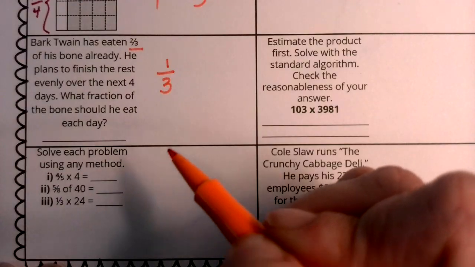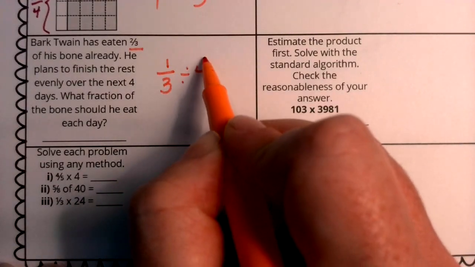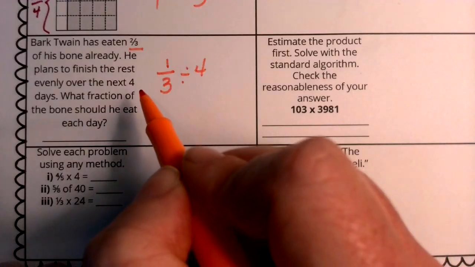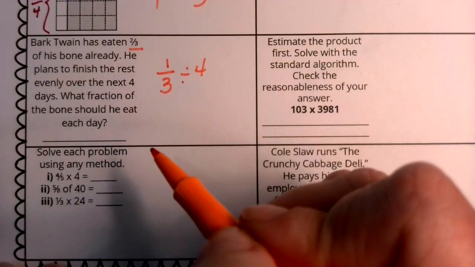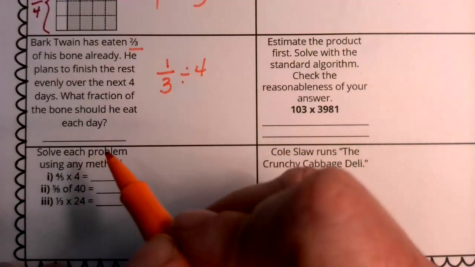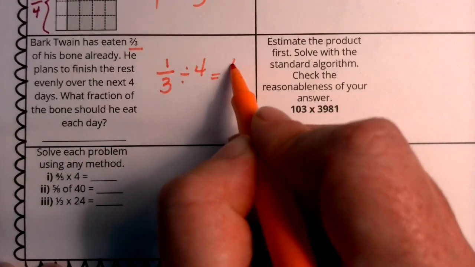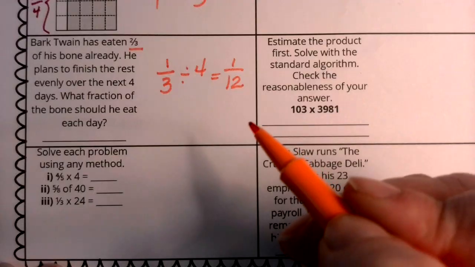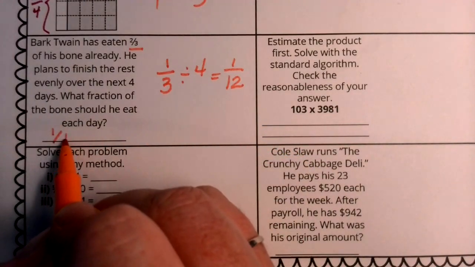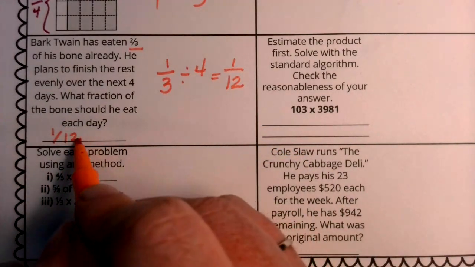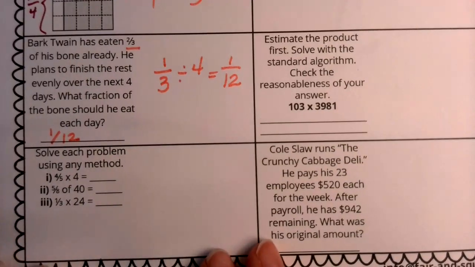And that 1/3 is going to be eaten over the course of 4 days. And he wants to divide it up to eat it evenly over those 4 days. Well, I know that 1/3 divided by 4 is going to equal 1/12. So my answer here is 1/12 of the bone each day for those 4 days.